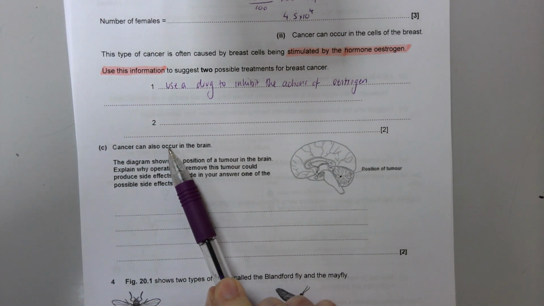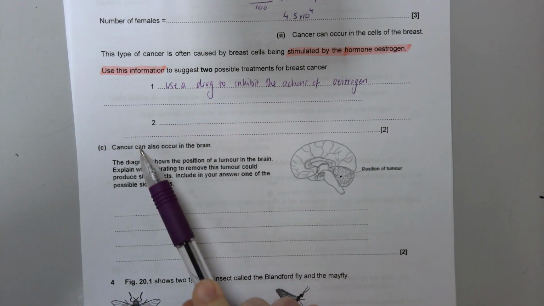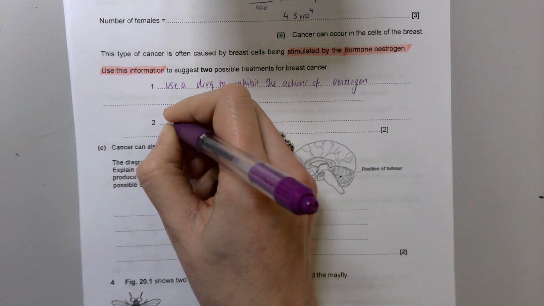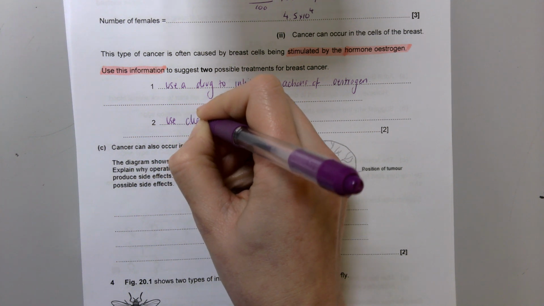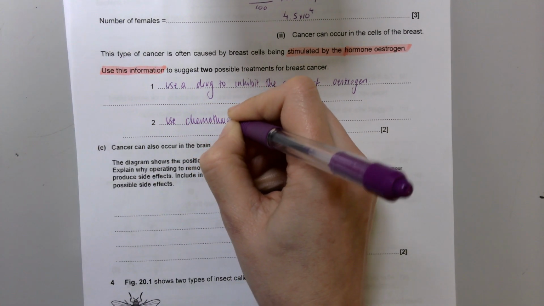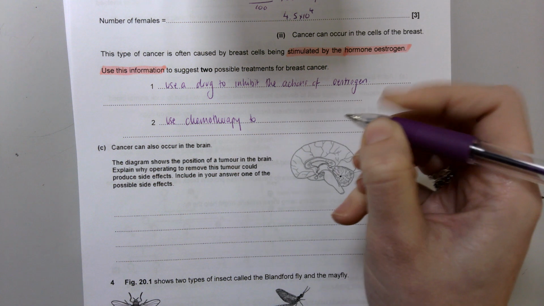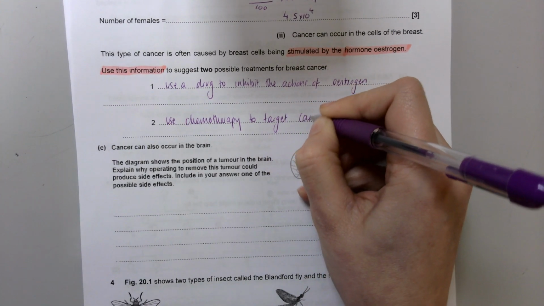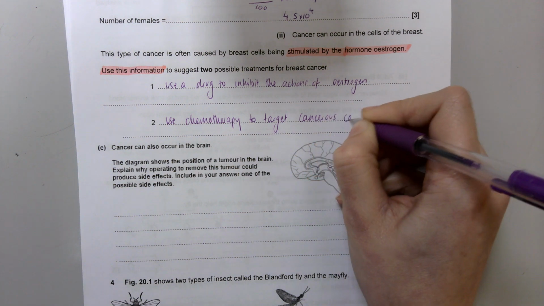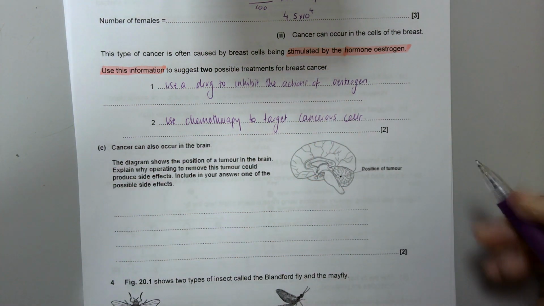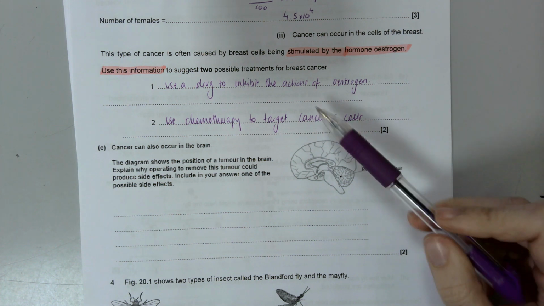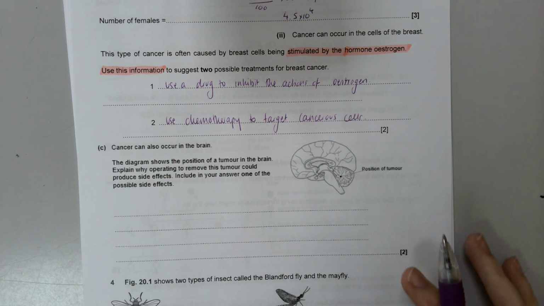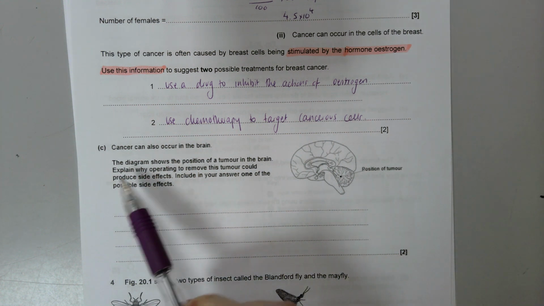Okay, but what we're going to do about the cancer that's already formed, we need to treat it using one of the common cancer treatment methods. All right, and here we're talking about chemotherapy and radiation. So use chemotherapy to target cancerous cells. Okay, we've got a nice 2 bullet points of stopping it from occurring and then treating the one that already has.